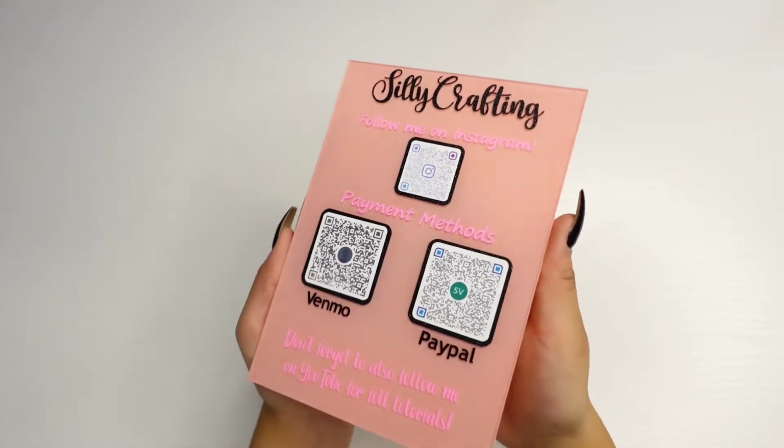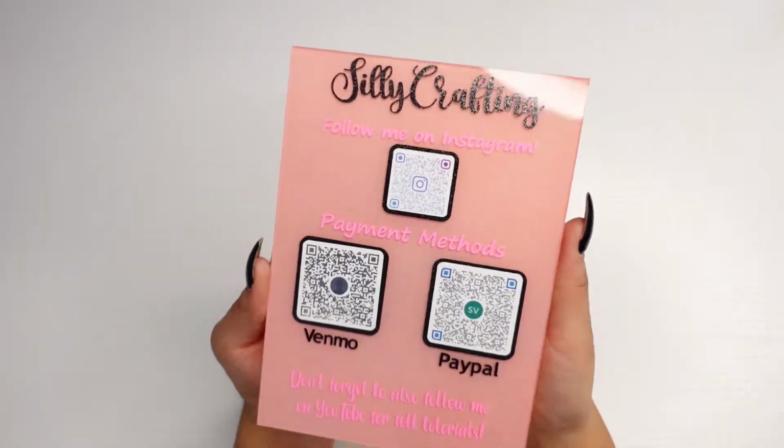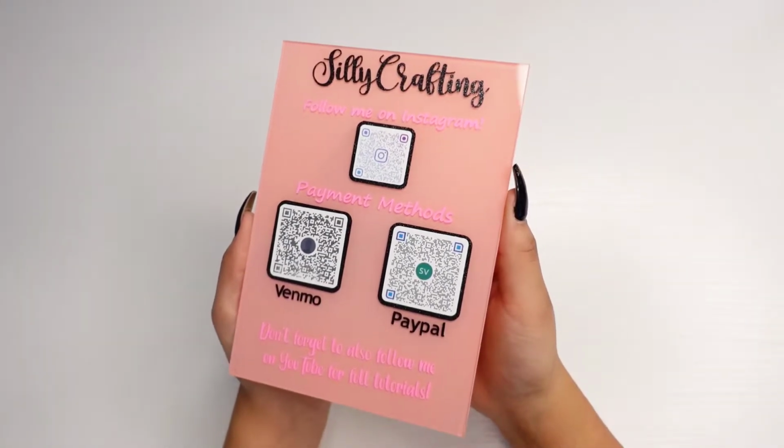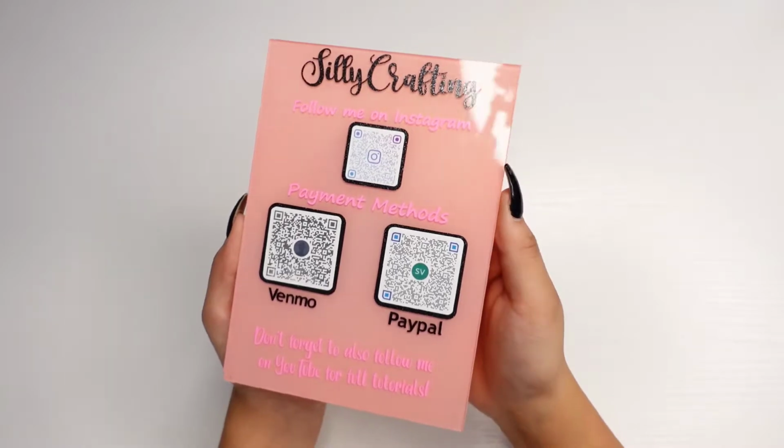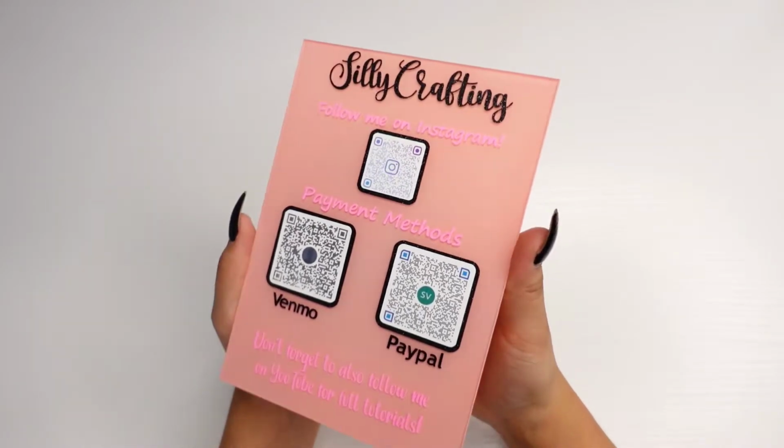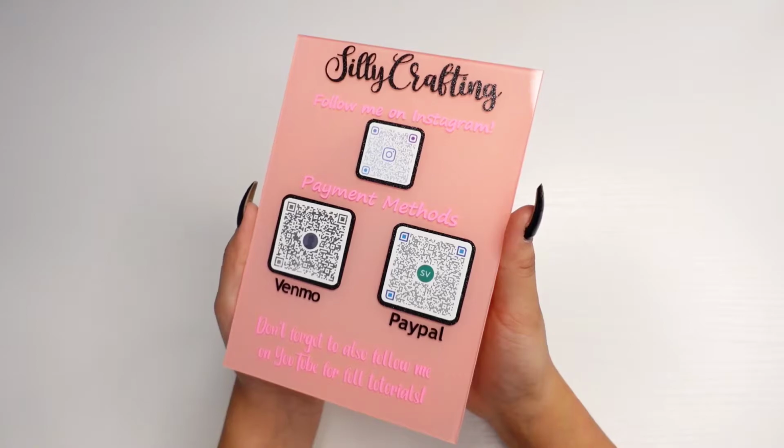Today we're going to be working on this QR code display that I made for myself. So I'm doing my first pop-up ever and I decided to make a QR code just to have it easier to get payments and also have people follow me on Instagram. If you want to know how I did this, please keep watching and let's get started.